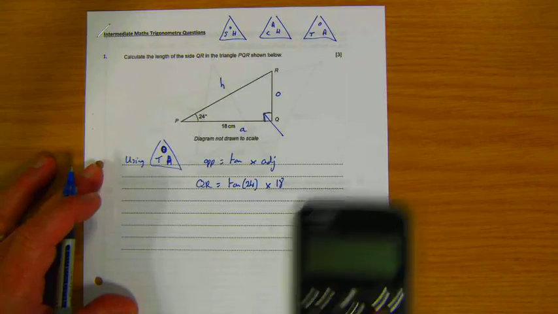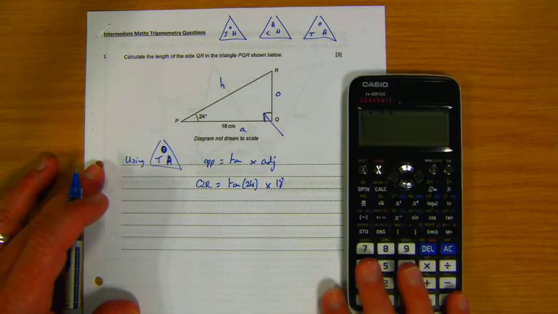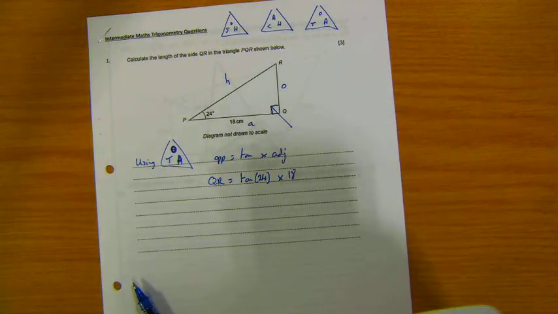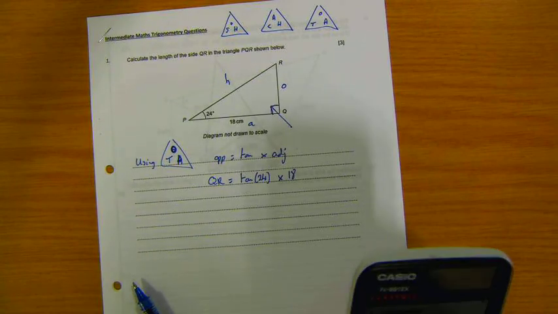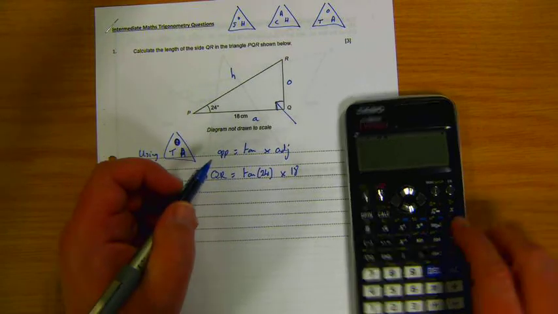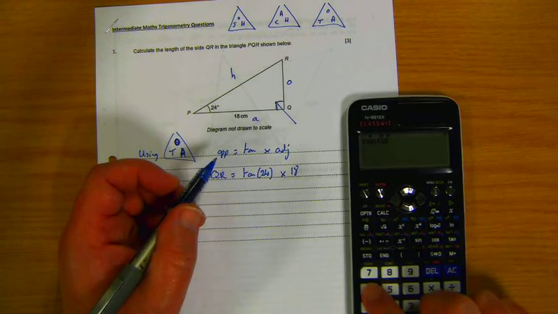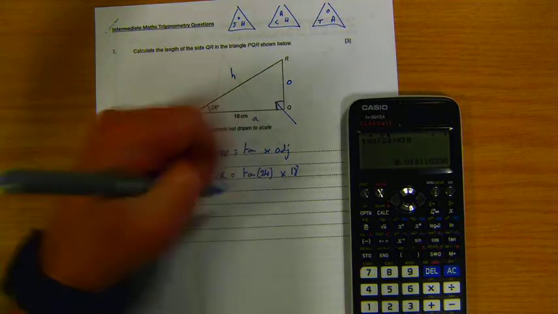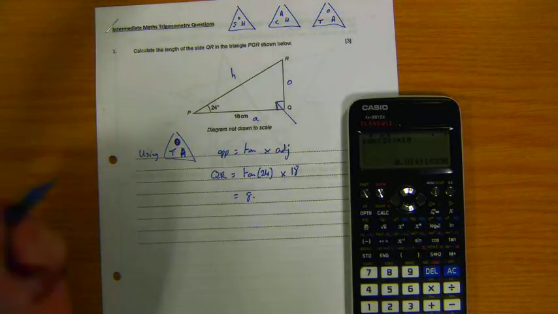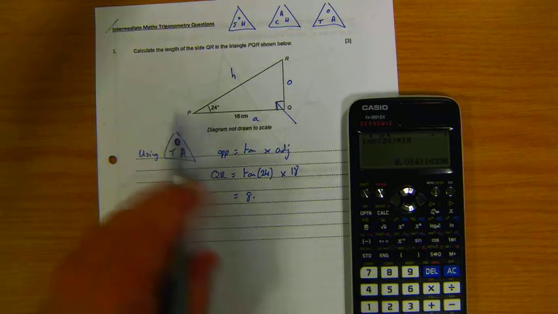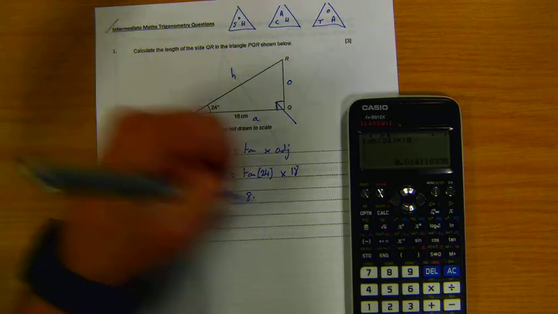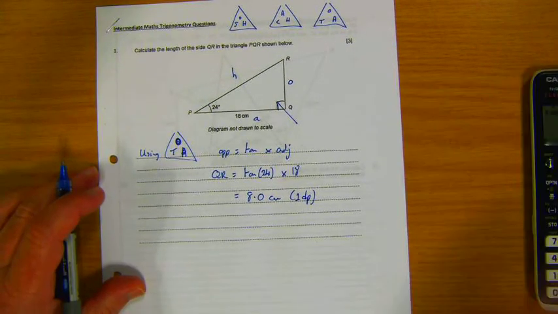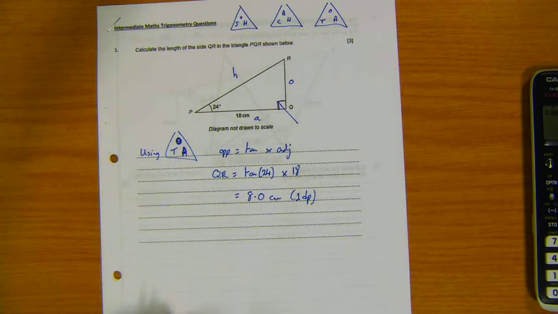So I've got my A-level calculator on me today, so it's slightly different to yours, but most of the buttons are in the same place. Oh, I need to change something on this. Okay, so I'm going to type in tan, it opens the bracket, 24 close bracket times 18 equals. So that's going to be 8 point, and then unless they tell you otherwise, round it to one decimal place. So that's going to be 8.0 centimeters to 1 dp. And that's that. So that's question 1.